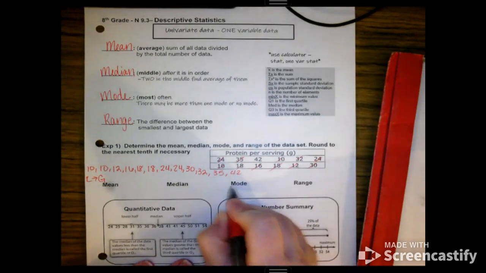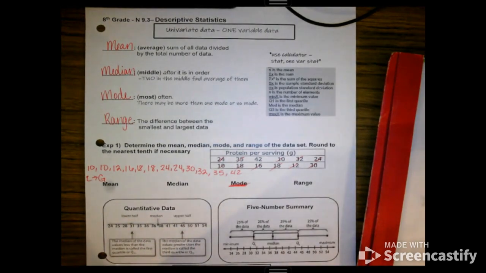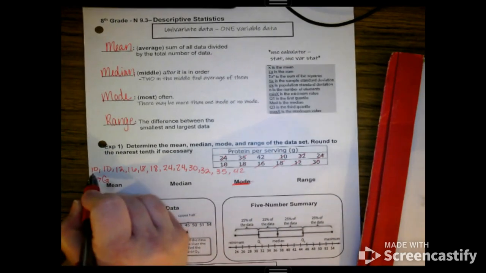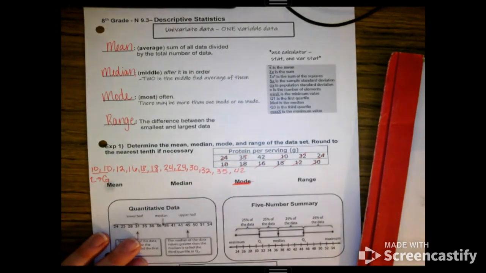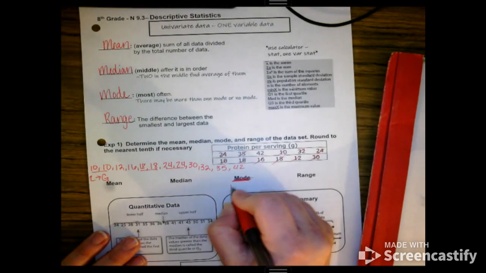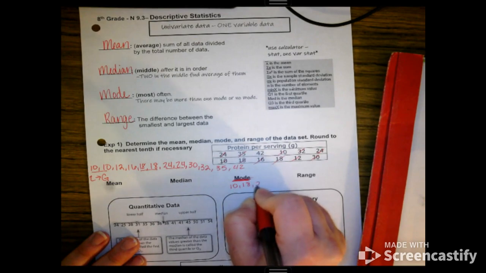Which one is the easiest to identify? No math involved whatsoever. The mode. Mode stands for the most often, so that's a number that repeats the most: 10, 24, and 18. Can you have more than one mode? Yes. Can you have no mode? Yes. So I can have one, several, or none. In this case, I have three different numbers that repeat the exact same amount of times, so I would have to list all of them: 10, 18, and 24.